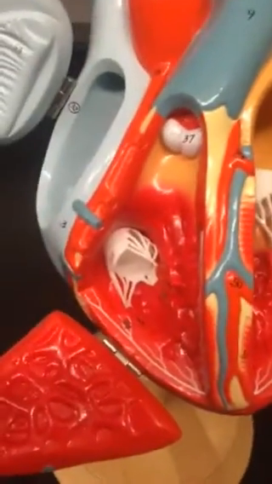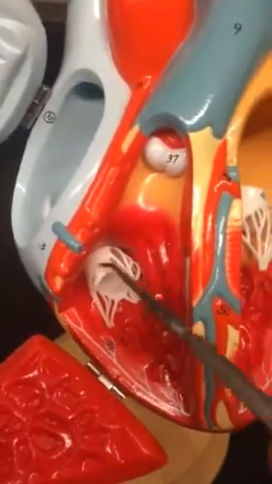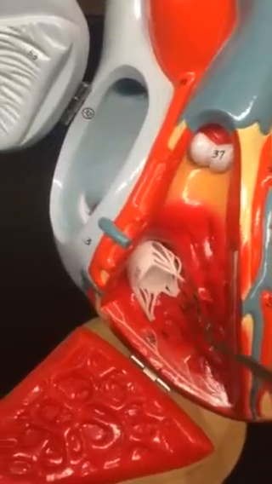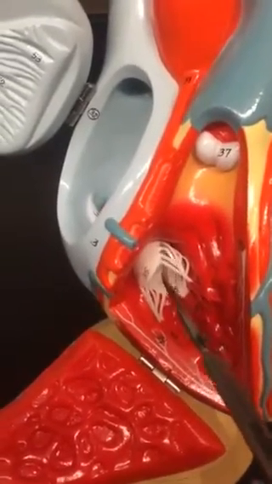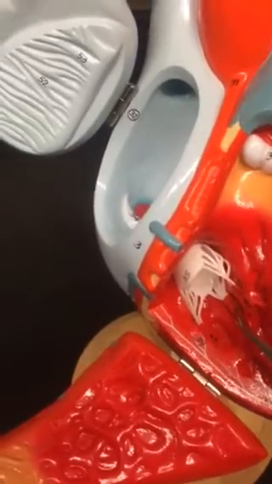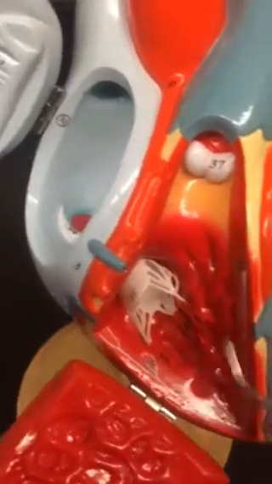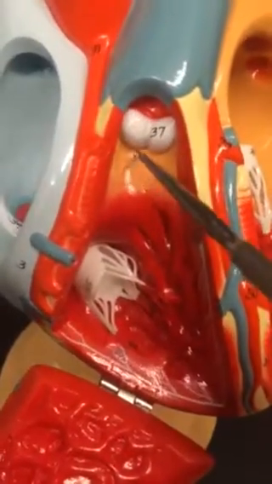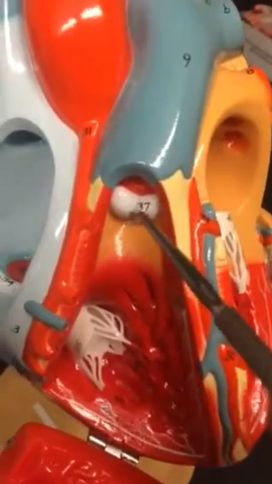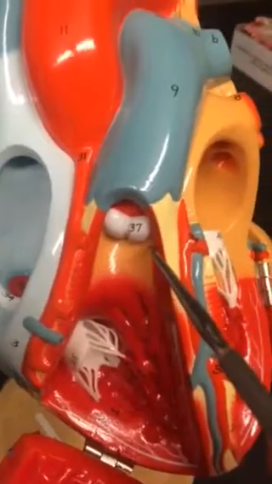And then as you move into the right ventricle, we have a valve. This is going to be our tricuspid valve, also known as the right atrioventricular valve. It has chordae tendineae attached to papillary muscles. You can see the wall of the heart is not smooth. This is called trabeculae carneae. And we have a valve here that we can see in the pulmonary trunk. This is called a pulmonary semilunar valve.